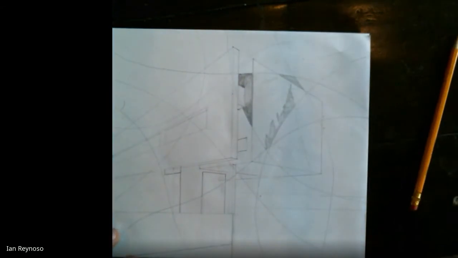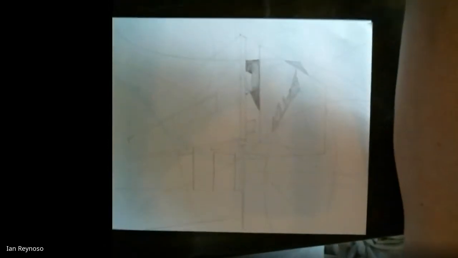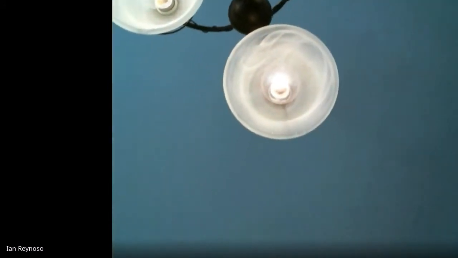Let me see if I can pull this in for you a little bit more. Sorry, I gotta mess around with my camera thingy. It's not gonna work. Like this. Spin you around. Whoa.